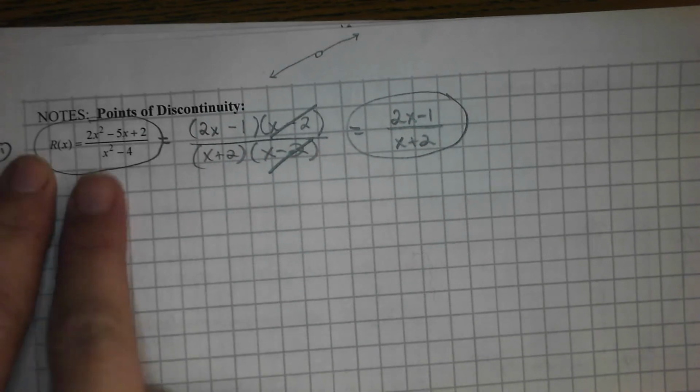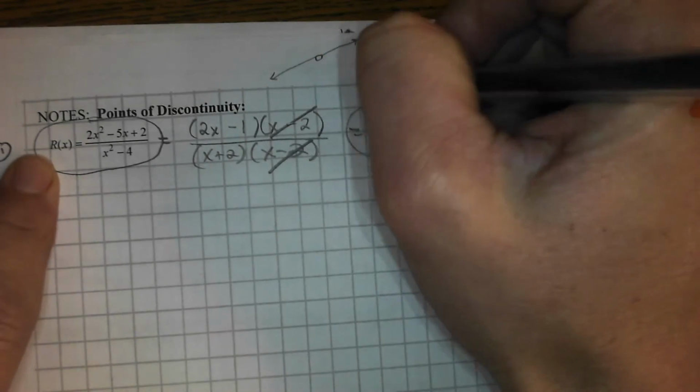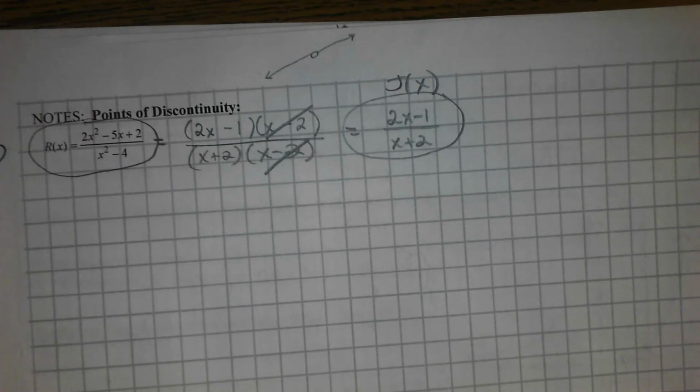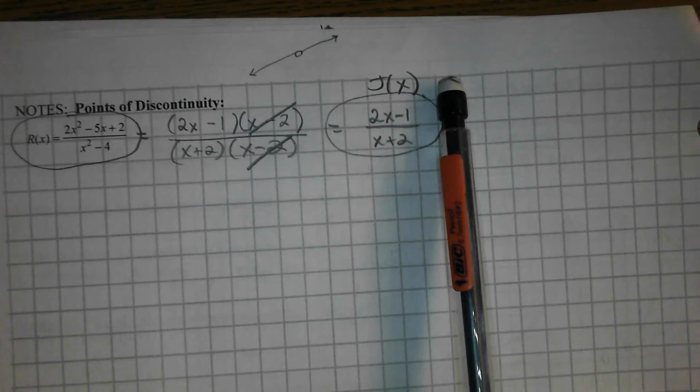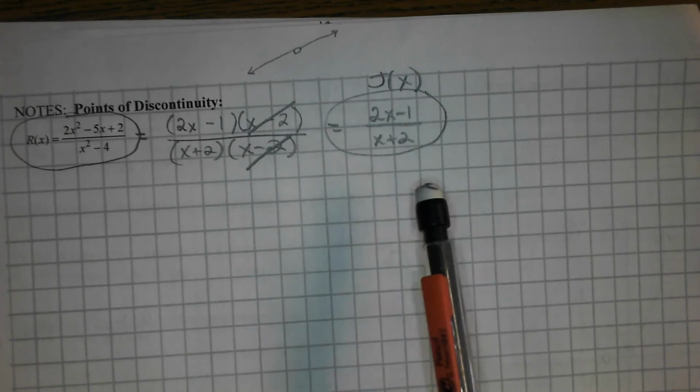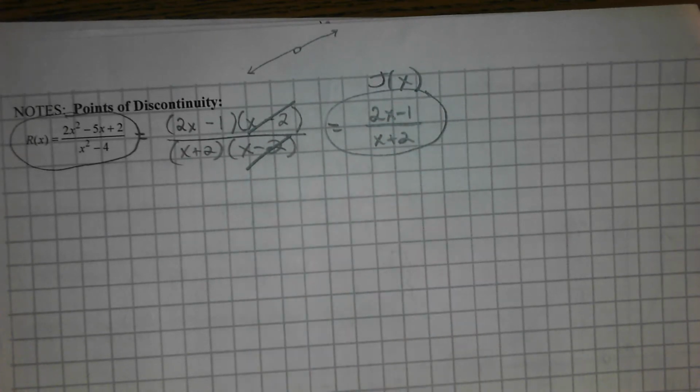Because if this was r of x and this was, I don't know, j of x, r of 2 would be undefined, but j of 2 would be defined. Do you see the difference? Every other number is going to work out exactly the same except for 2.